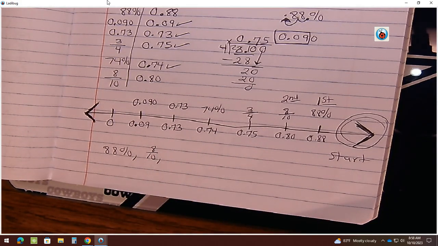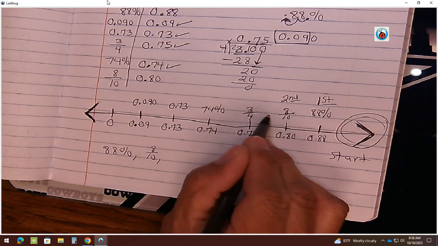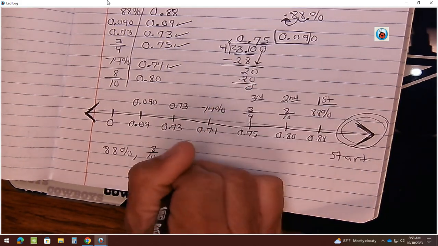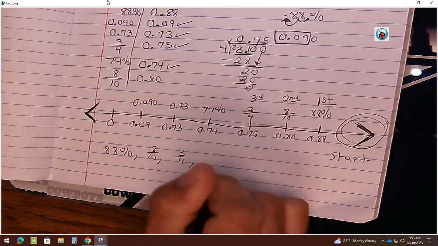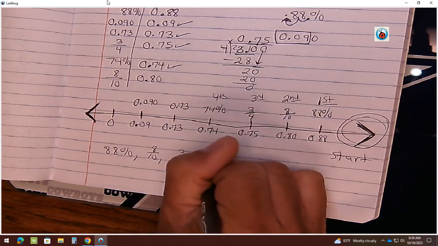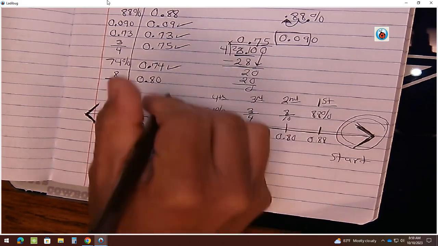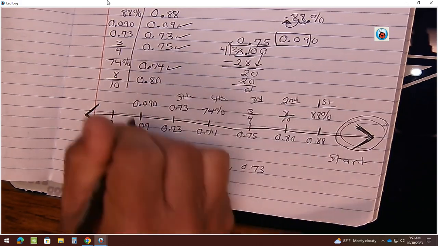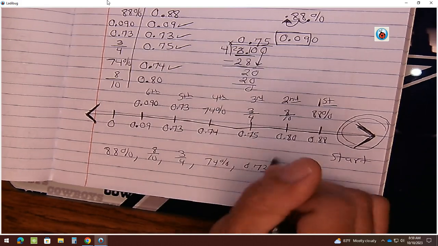Who's next? Third on the list would be 3 over 4. Fourth on the list would be 74%. I think you get it now, right? Fifth on the list would be 0.73. And sixth on the list would be 0.09.